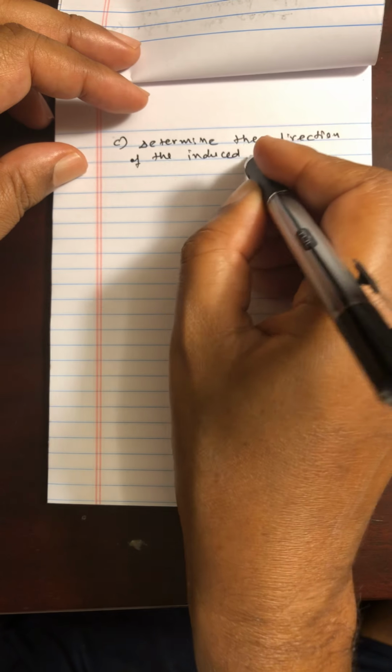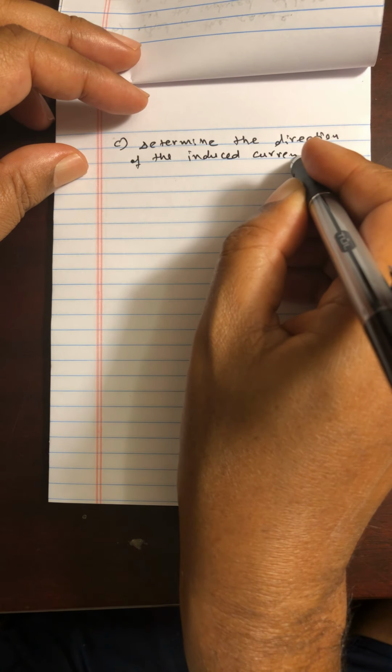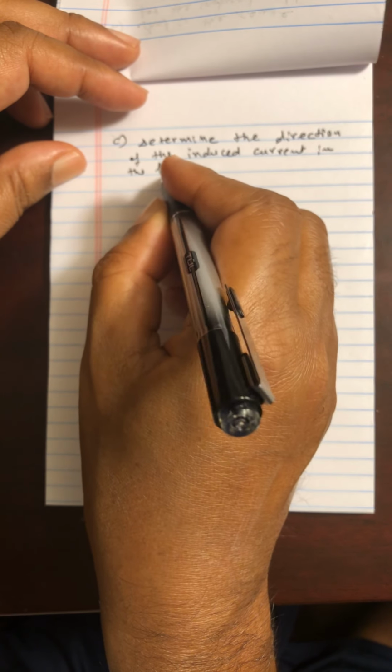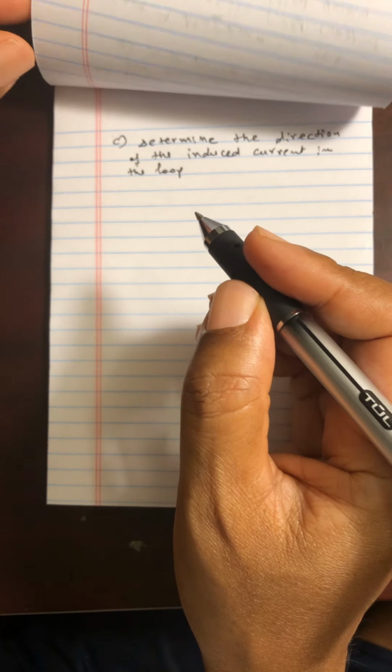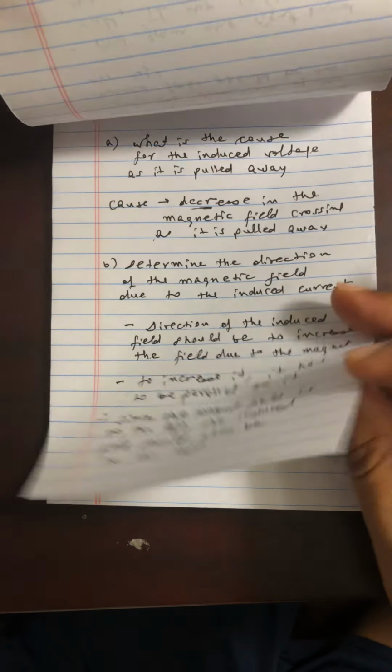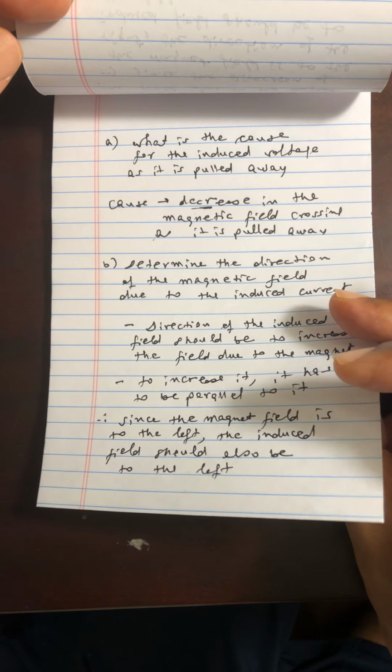Using the right-hand rule, when the field is to the left, the direction of the induced current should be clockwise.